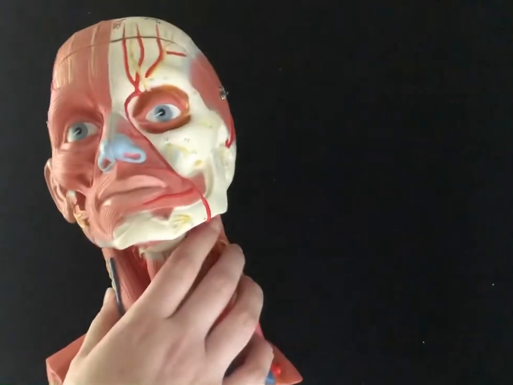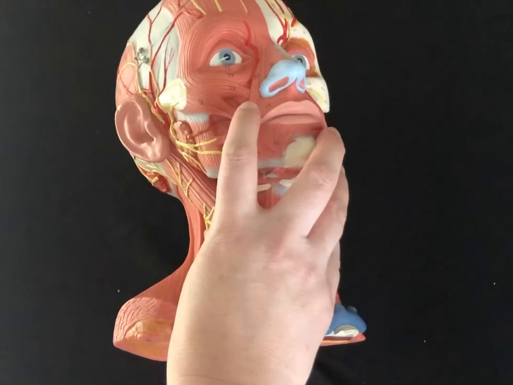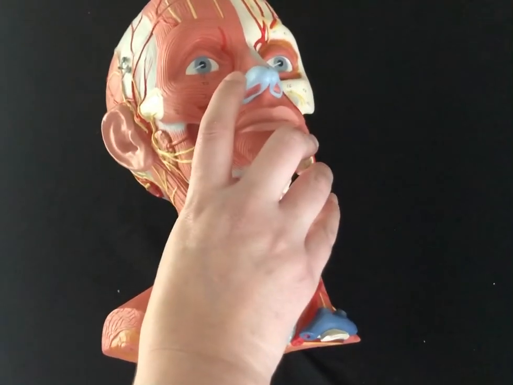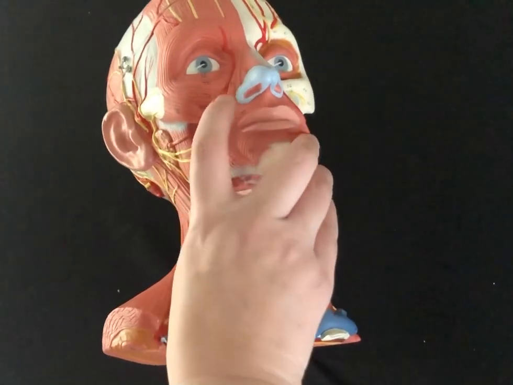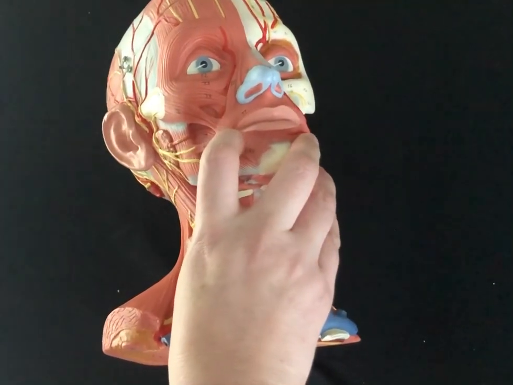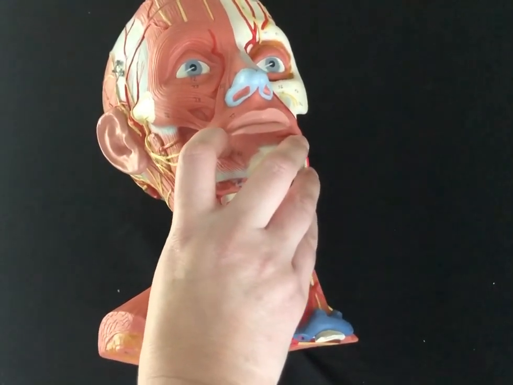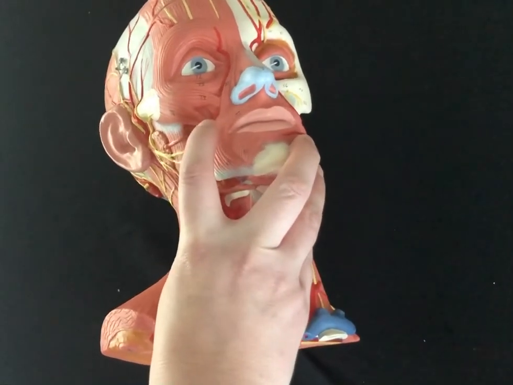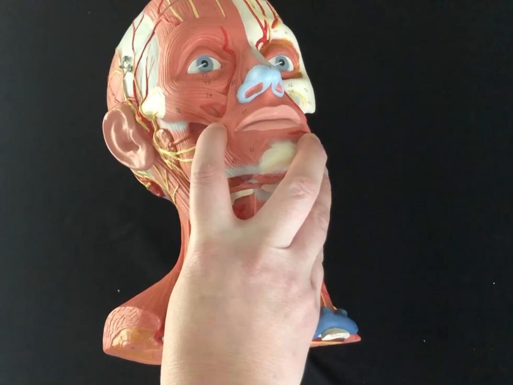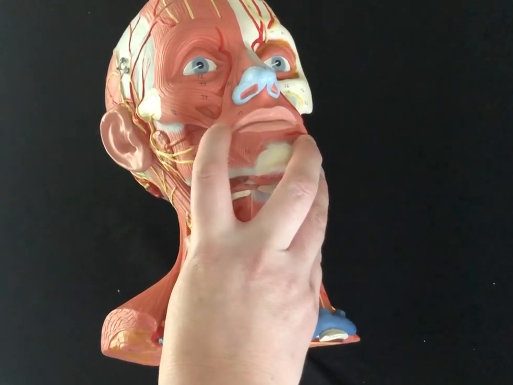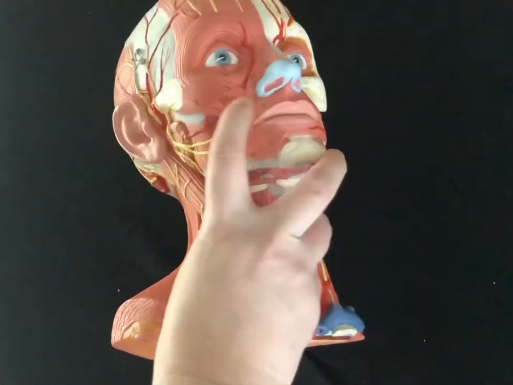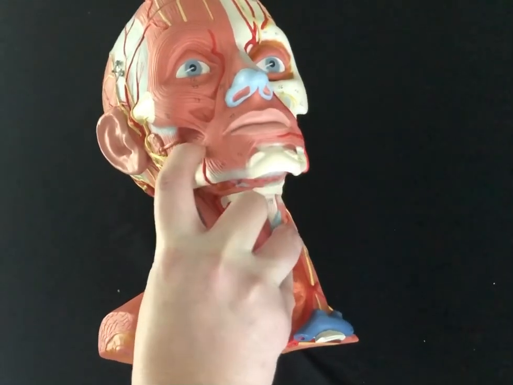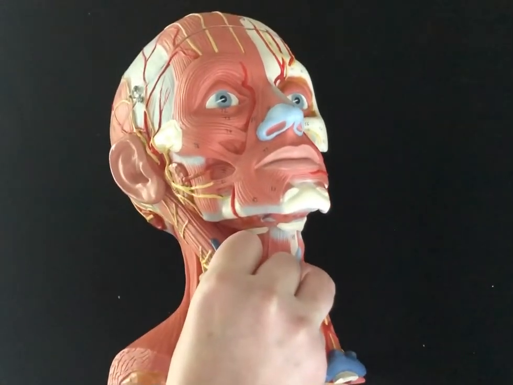Then you have your levator. If you think about a levator, an elevator, it picks up. So anytime you're looking for a muscle with a levator in it, it's going to be above whatever else is in the name. The one that we're looking for now is the levator labii superioris. That means it's going to elevate the upper lip, or the superior lip. So this little muscle here is the levator labii superioris.